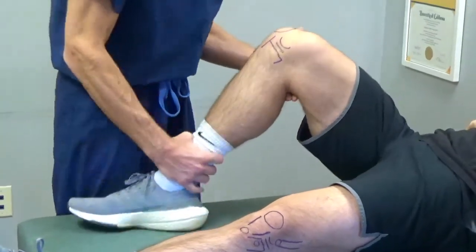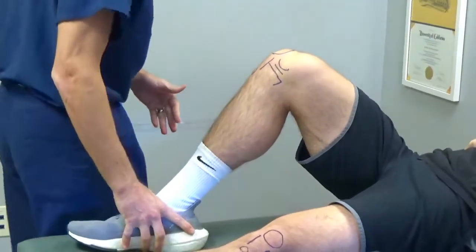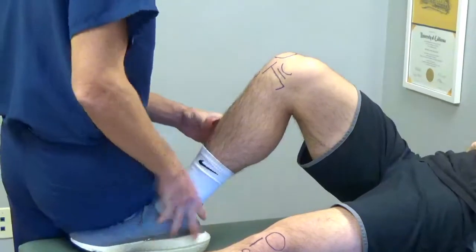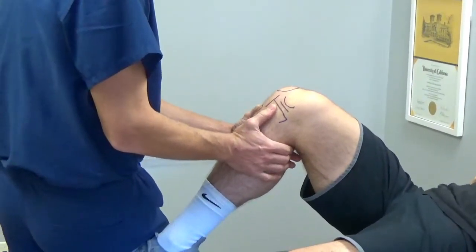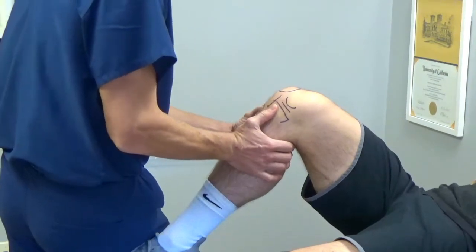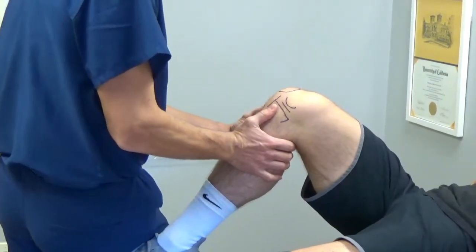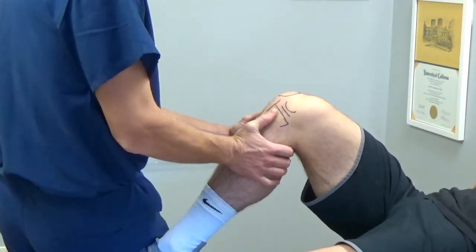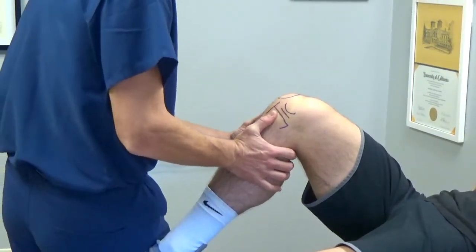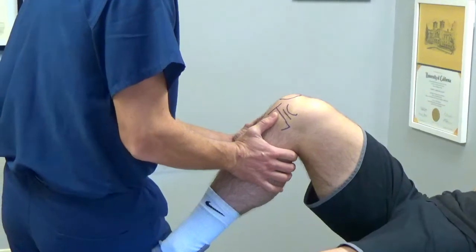Following this, I'll bring the knee up to 90 degrees, and I'll gently sit on the patient's foot to control it. I'll put my fingers on the tibial condyles, and I'll gently press posteriorly. This is called the posterior drawer test. Instability or pain with this exam can indicate an injury to the PCL.